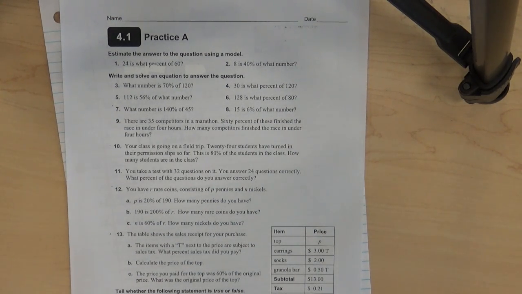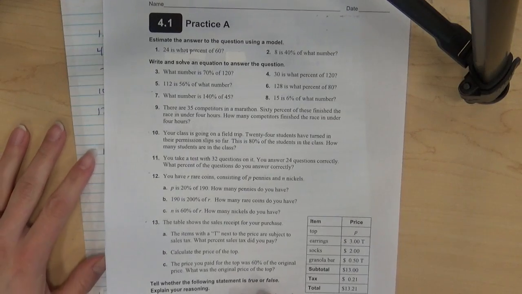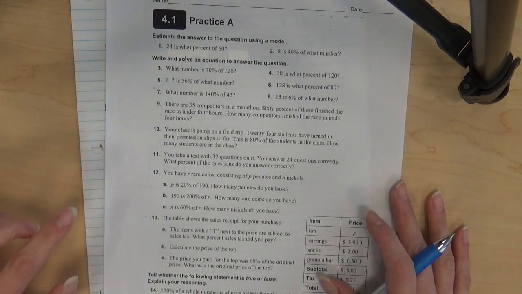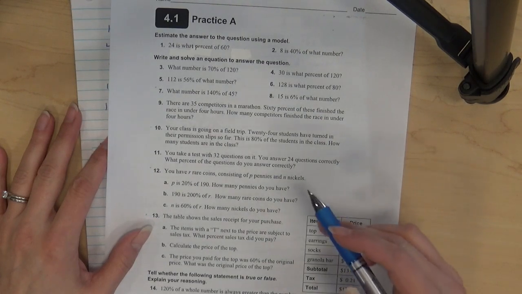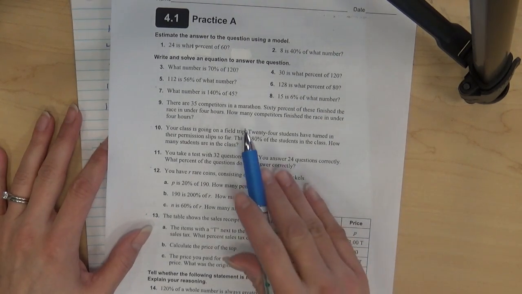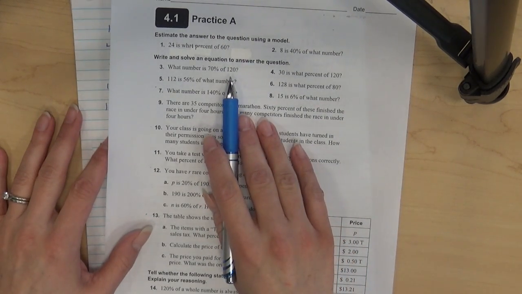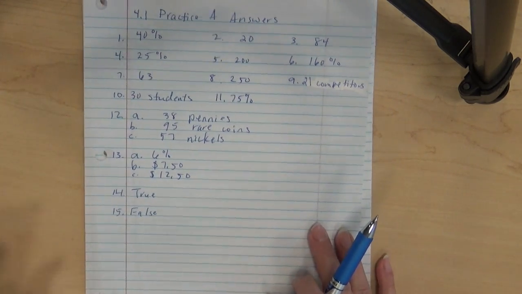I'm going to start by going over the homework from section 4.1 practice A that you were given. We did not get the opportunity to review these problems during class, so what I would like you to do is make sure that you have opened the original homework assignment in Schoology, and I have put in an answer key.